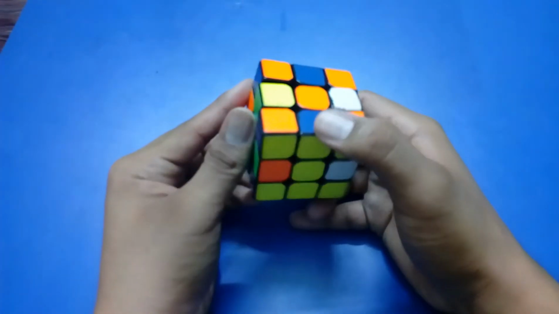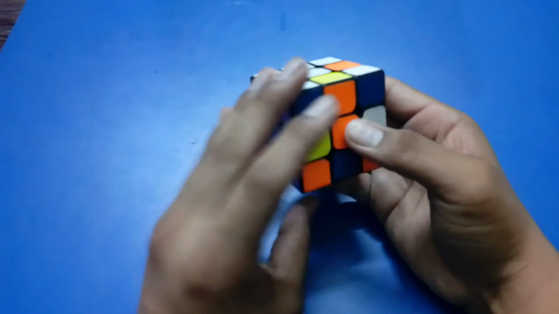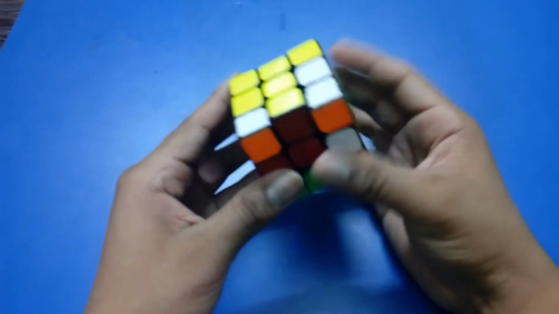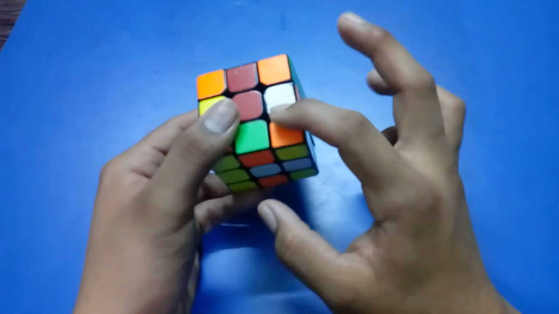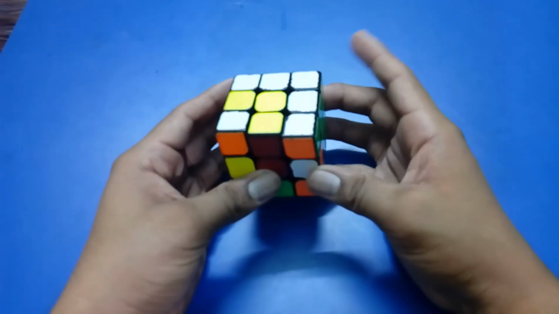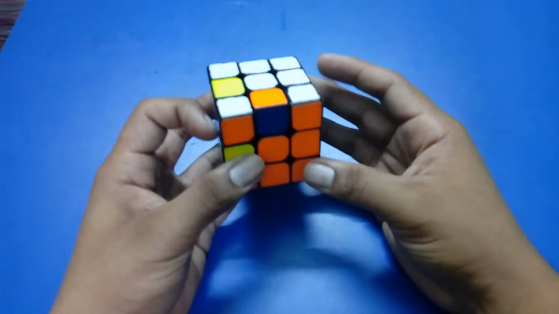Okay. For V, which is down here, I can just do U prime, R2 U, M2. Again, we are off by an M2. H, which is really easy, you do a U, do the swap and bring it back.